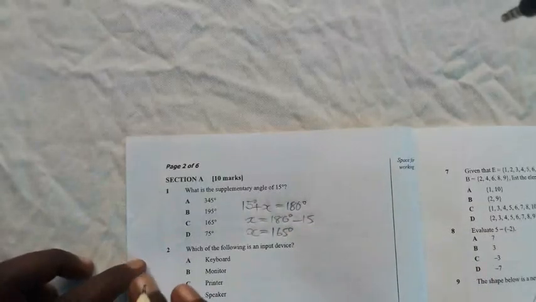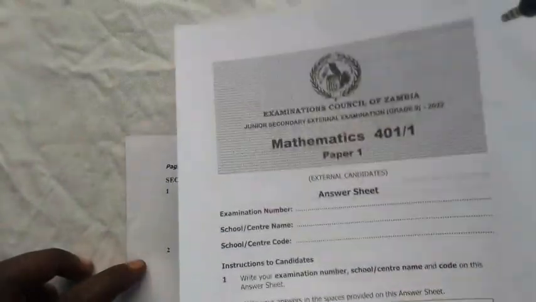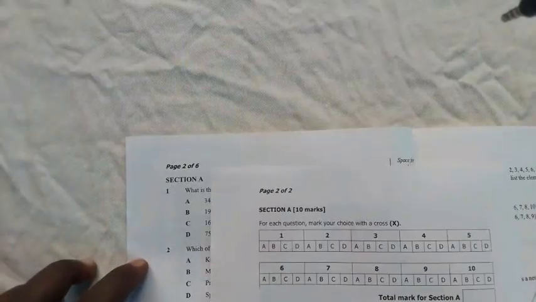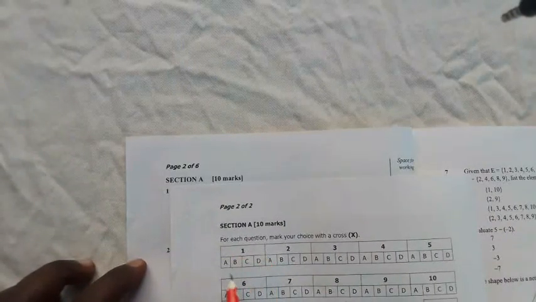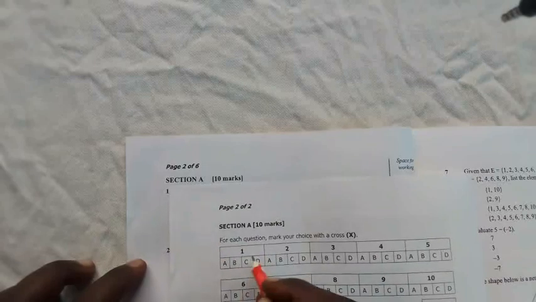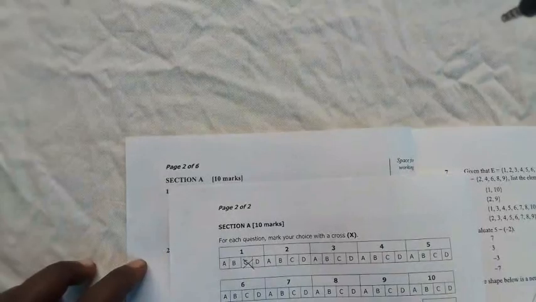I'm not going to mark my answer on this question paper. Instead, I'm going to get the answer sheet where I've written all the details. I haven't written the details, but you need to write all the details. Then I come to question A, where the answer is C. So A, B, C, D, my answer found is C, so I'm going to cross C as my correct answer.